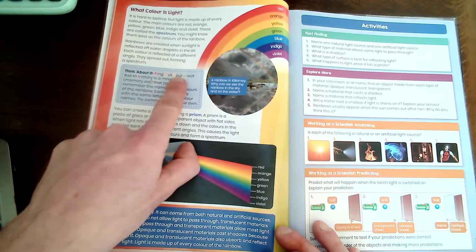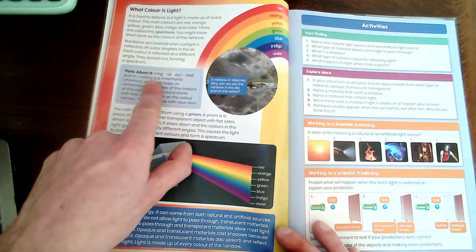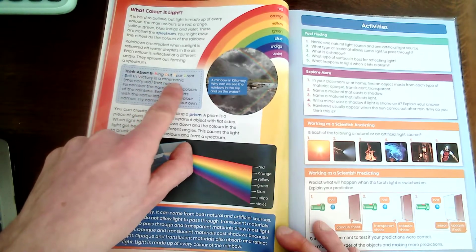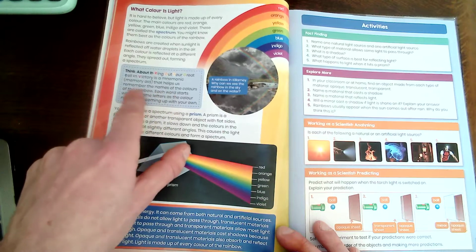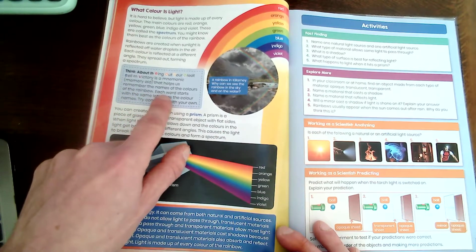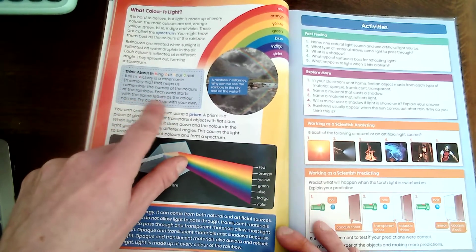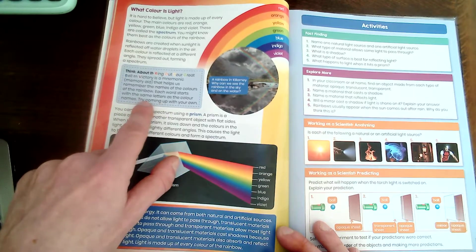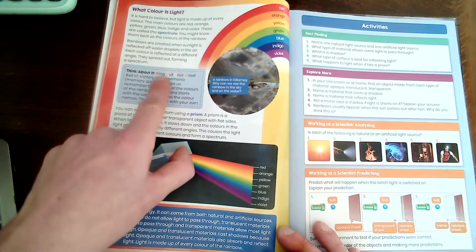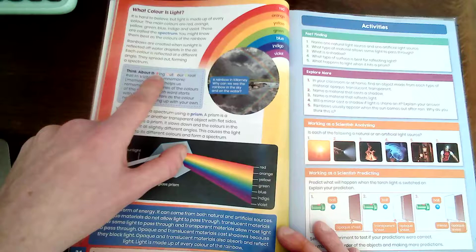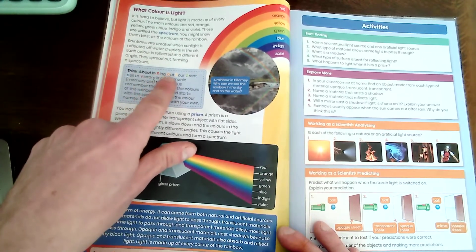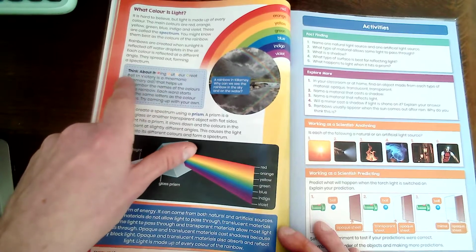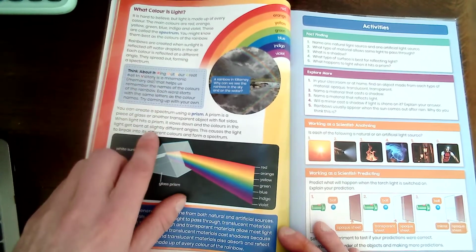Ring out your great bell in victory is what's called a mnemonic, a memory aid that helps us remember the names of the colours of the rainbow. Each word starts with the same letters as the colour names. So try coming up with your own. And again, that's something we can do later in the week as well. Ring out your great bell in victory. So red, orange, yellow, green, blue, indigo and violet.